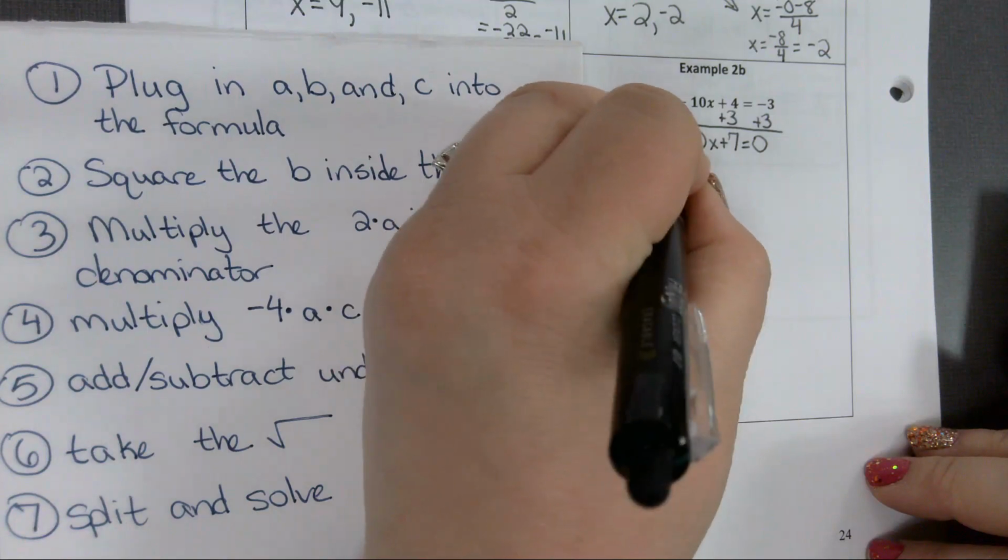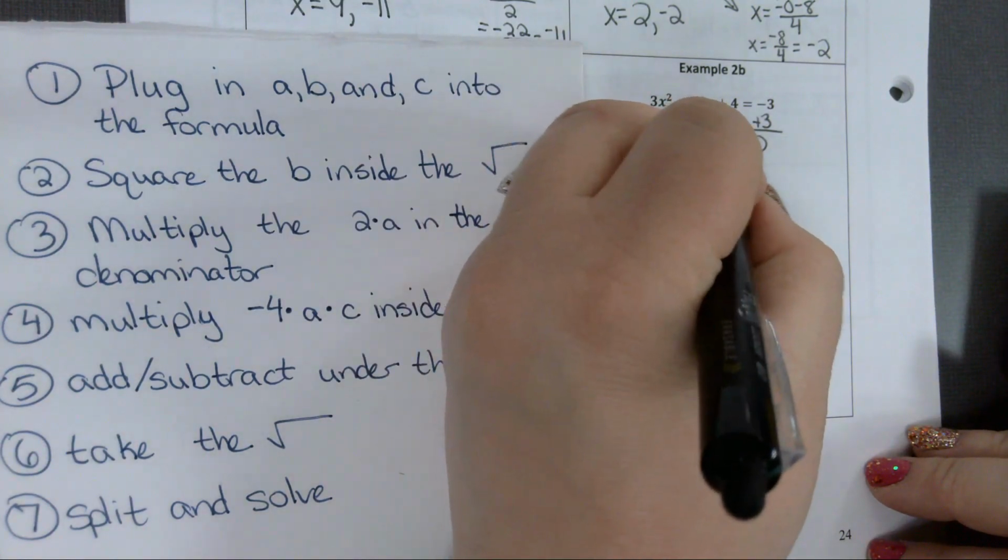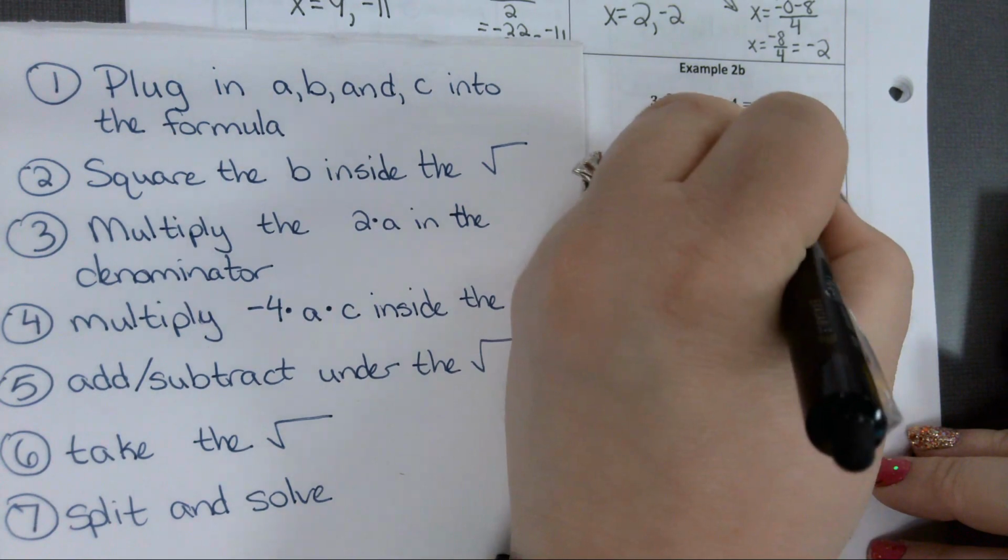A is equal to 3, B is equal to -10, and C is equal to 7.